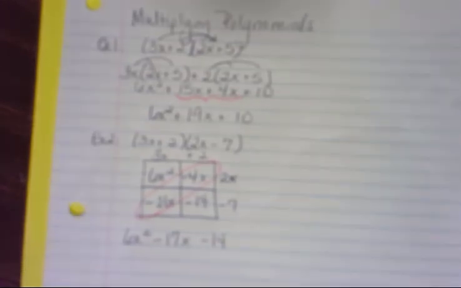Okay, so those are the only two examples that I am going to work out with you. On your note sheet, you have an additional example, and I'd like you to try that prior to coming to class tomorrow. I'd also ask that you write down any questions that you might have related to this topic. Okay, I will tell you that the example I am asking you to complete on your own is a teeny bit more challenging in the fact that it is not a binomial times a binomial, but a binomial times a trinomial, which I know you are familiar with.